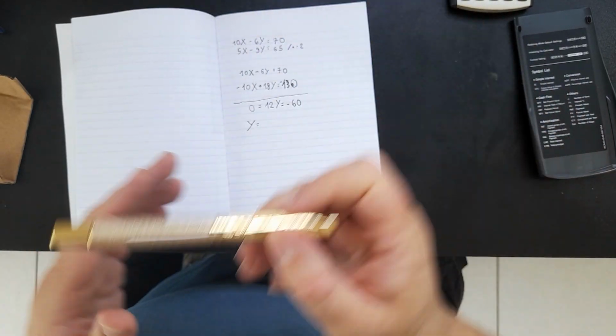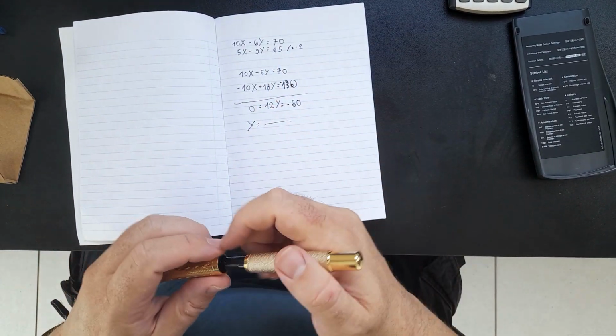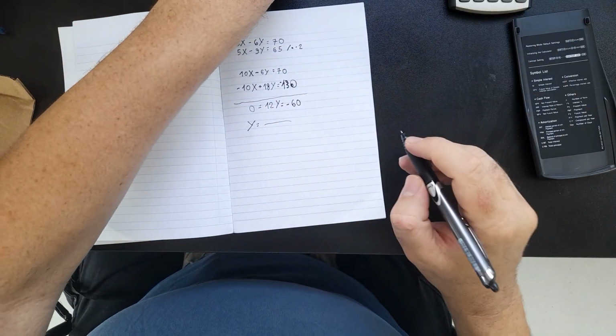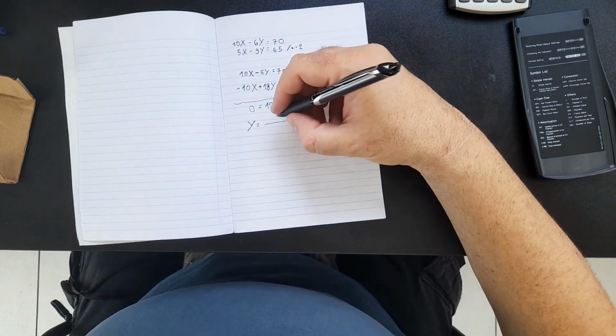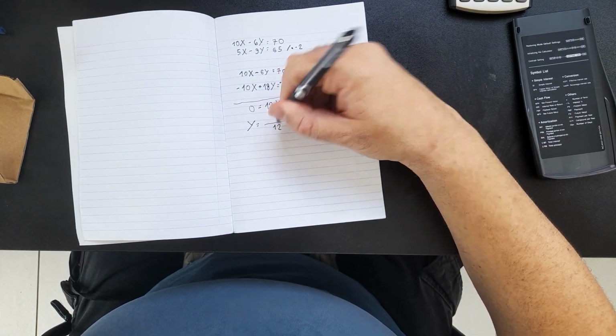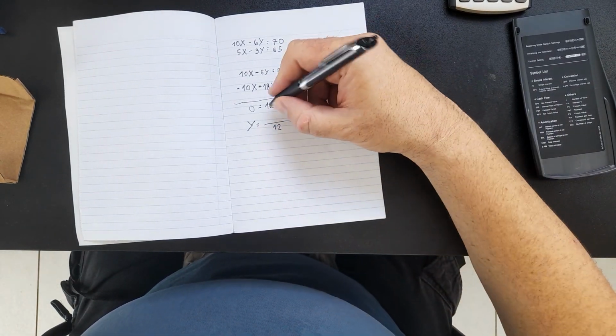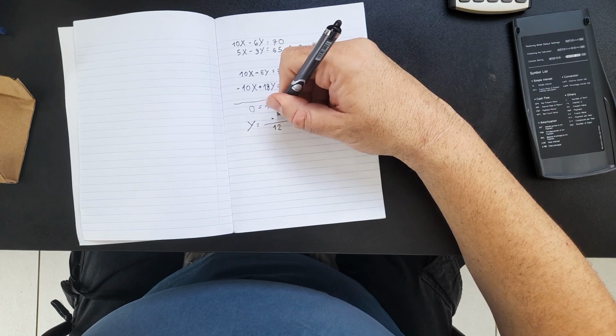So y equal to negative 60 divided by 12.